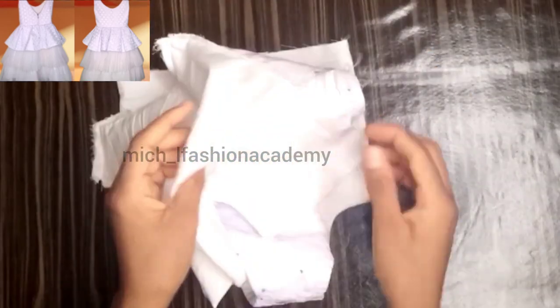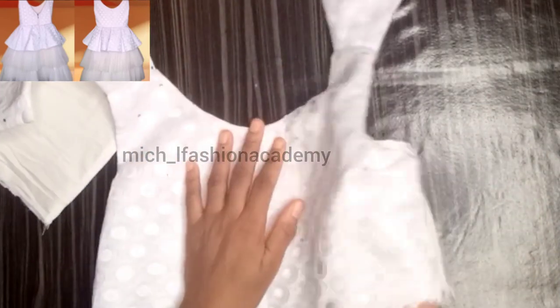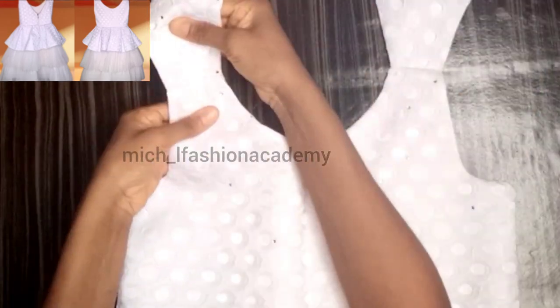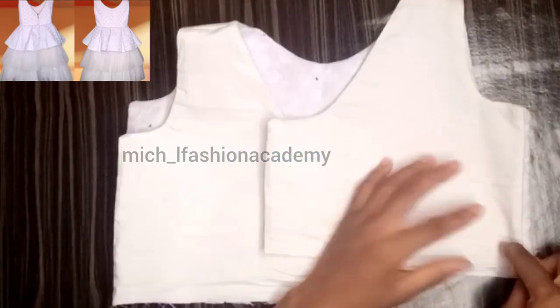When you're done sewing, bring out the back bodice and it will look like this. Place them together and sew the sides.